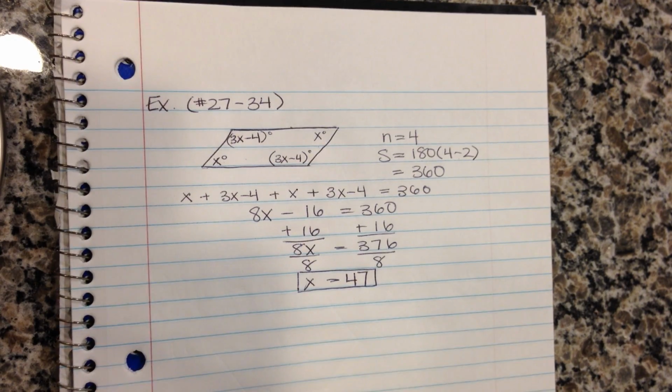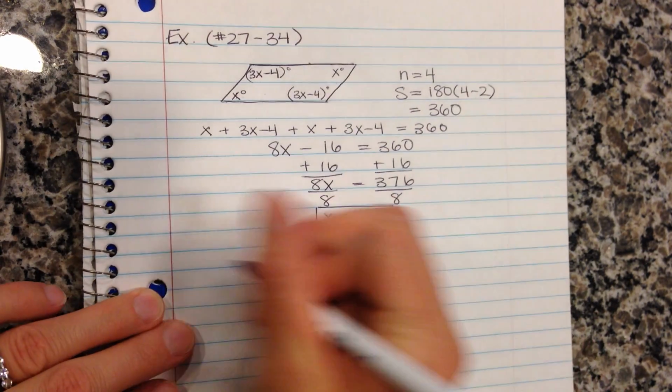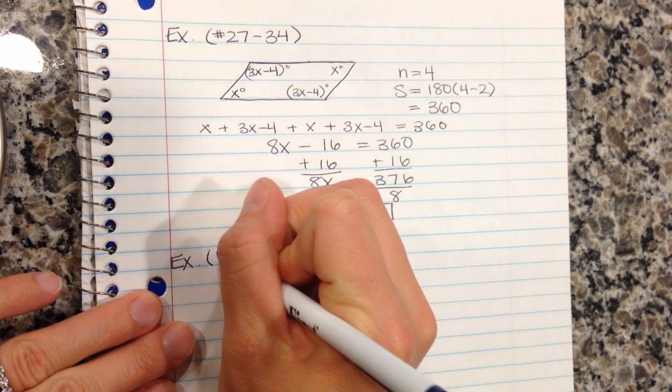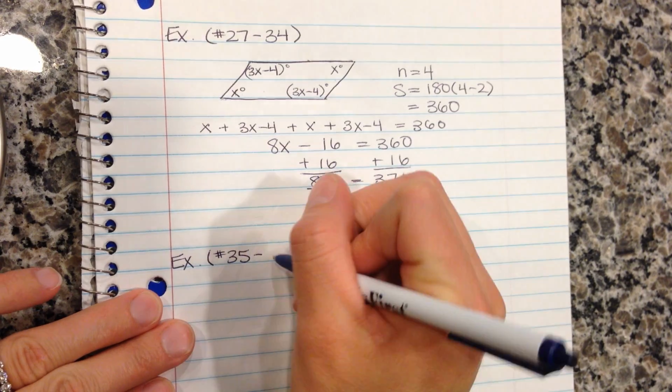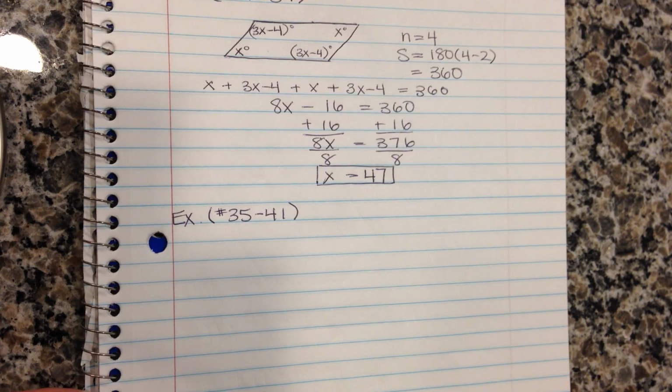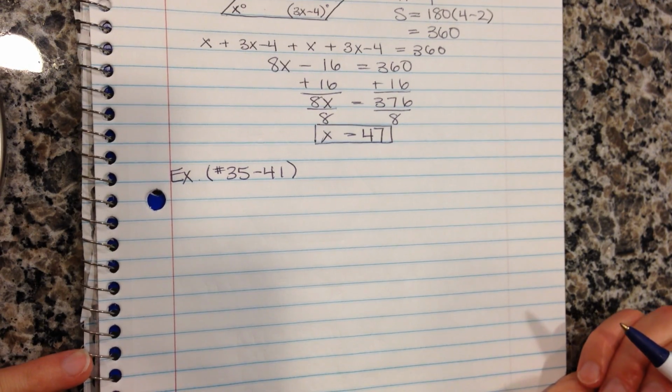Okay, and then let's look at our last example, which is for numbers 35 through 41. And I think these are the easiest problems.